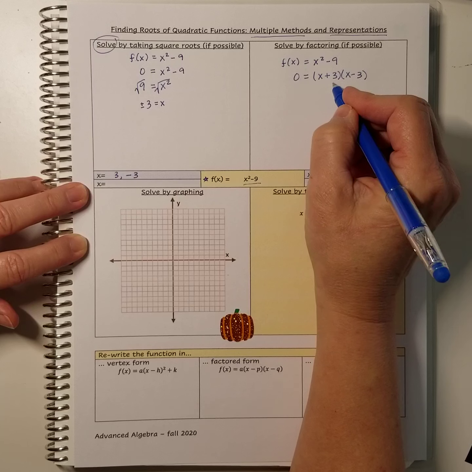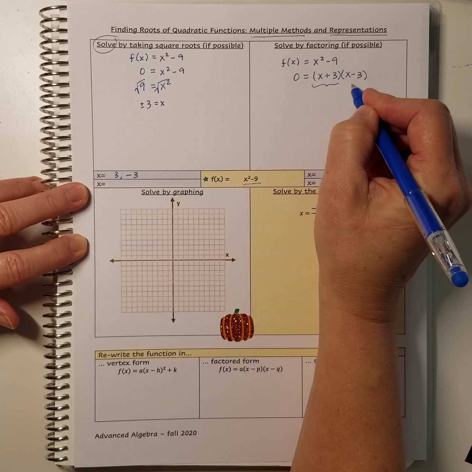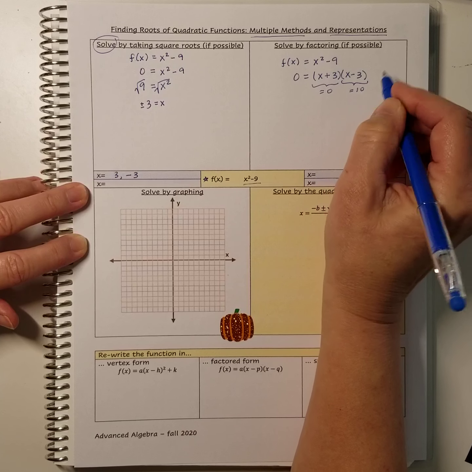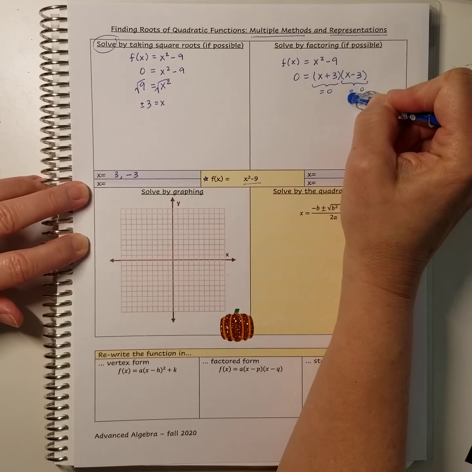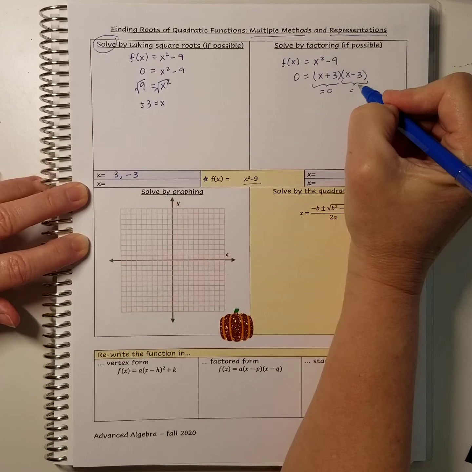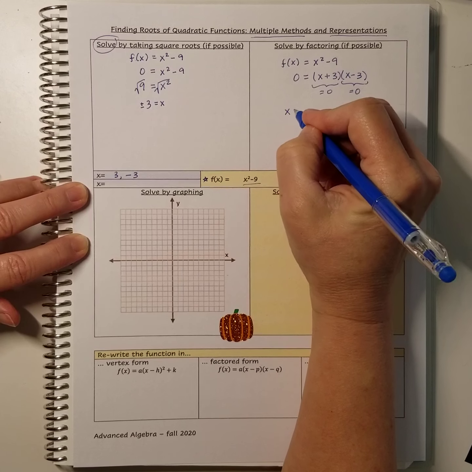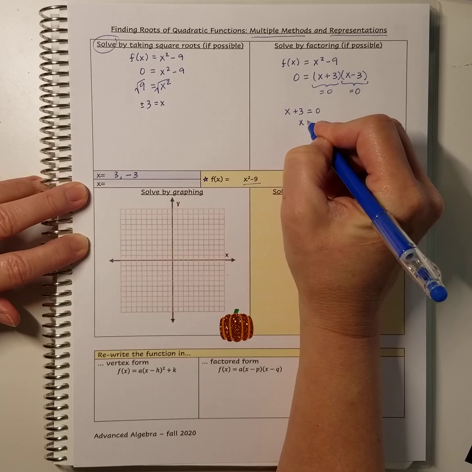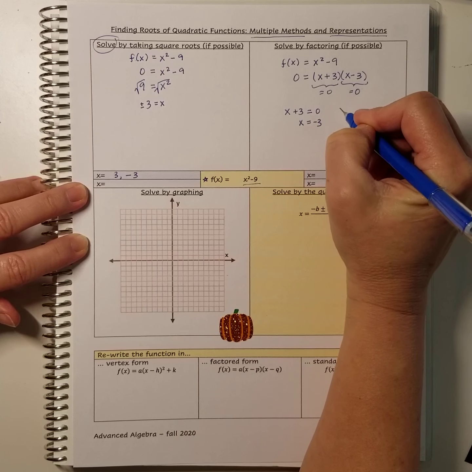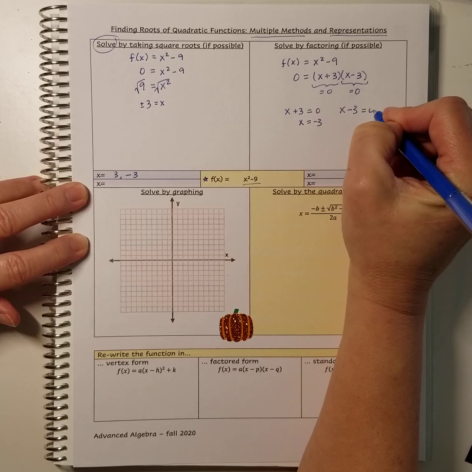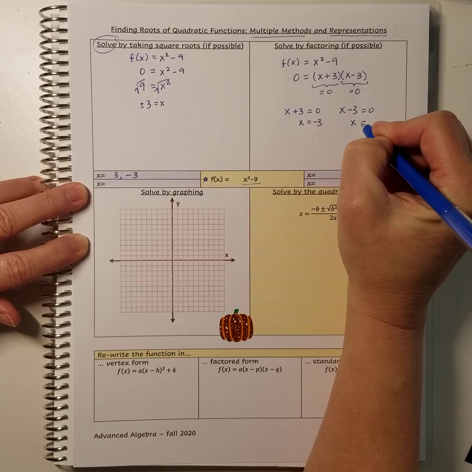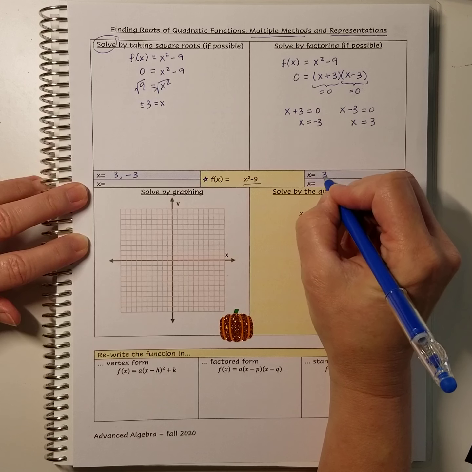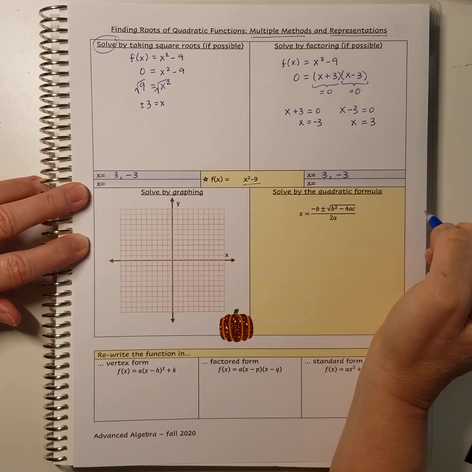And then we'll use the zero product property to set each one of these factors equal to 0, because the product will be 0 if either factor is 0. So we'll have x plus 3 equals 0 and solve to get x equals negative 3. Then we'll have x minus 3 equals 0, solve for x equals positive 3. And again, we find our solution should be the same as before, 3 and negative 3.